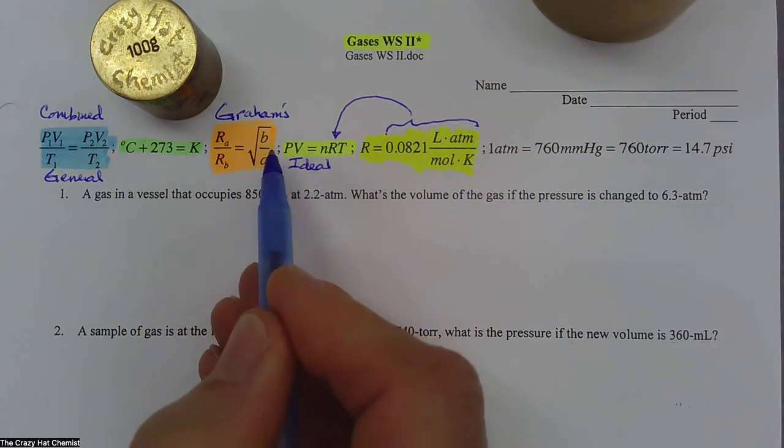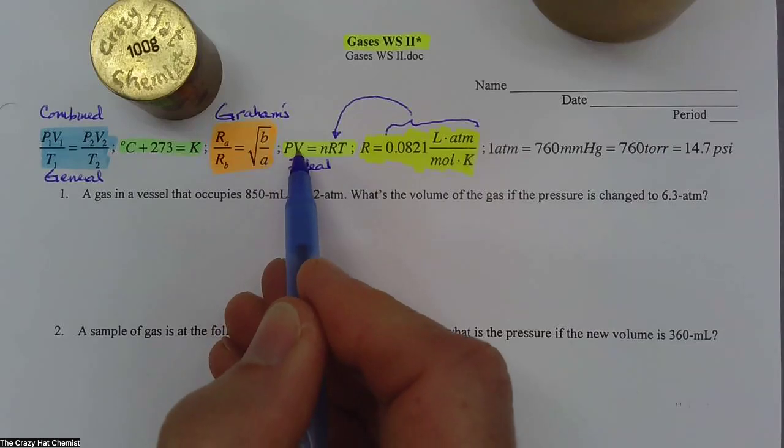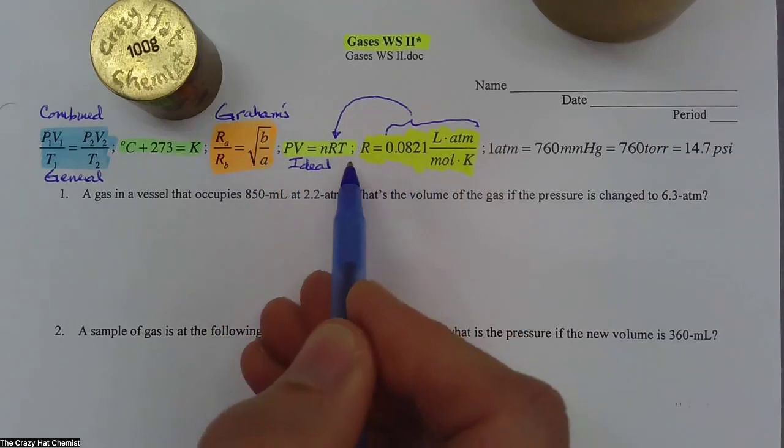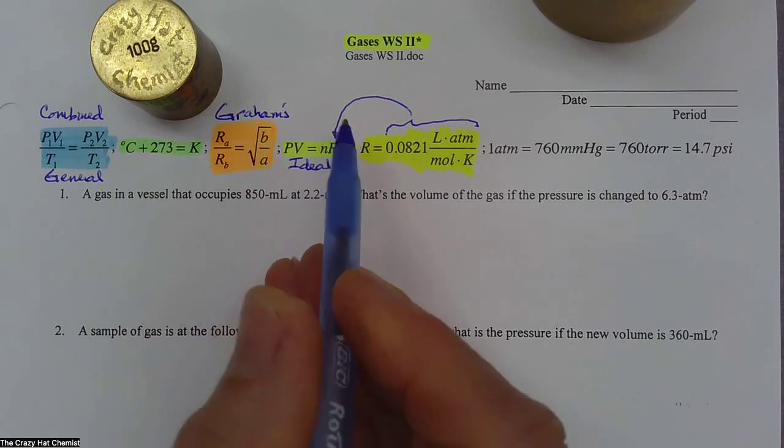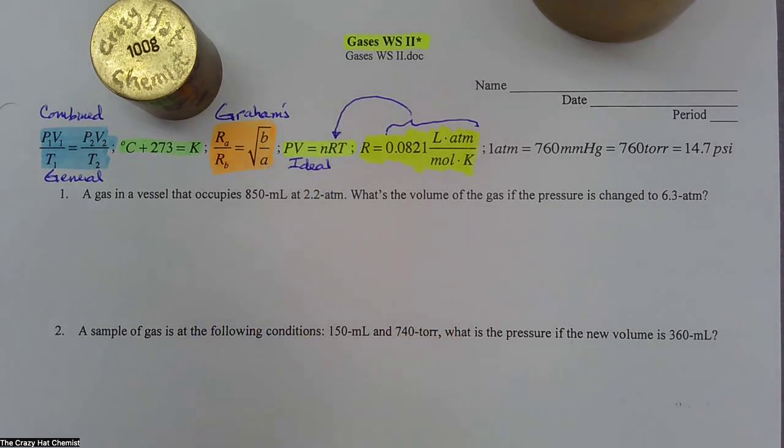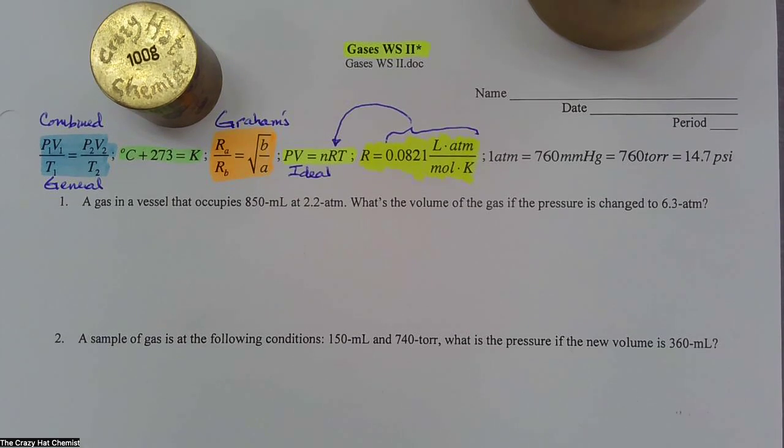So in the ideal gas law, we have P for pressure, V for volume, R for the gas constant, T for the temperature, and then n is the amount of gas in moles. So that's absolutely critical. Make sure that you watch the stoichiometry videos before you do this so that you know how to do that as well.